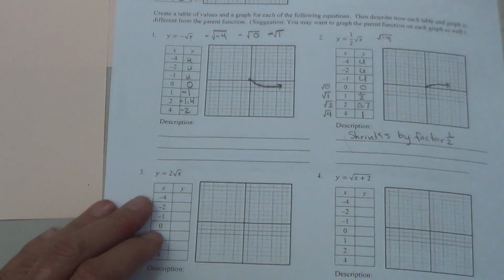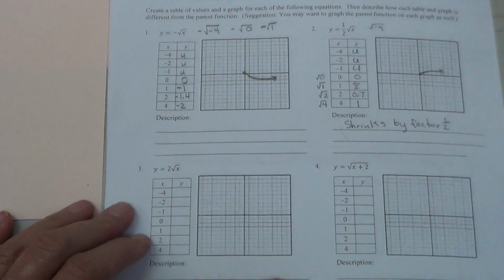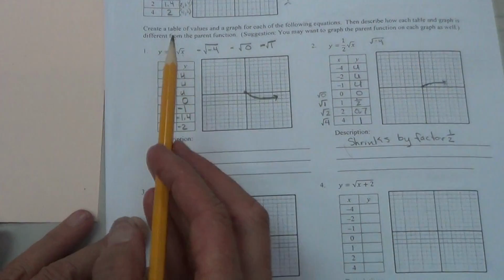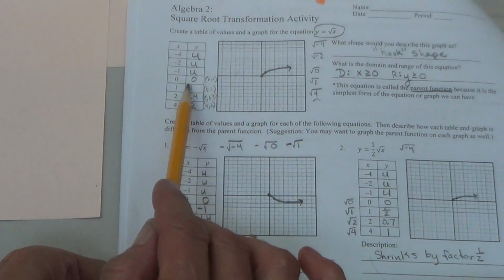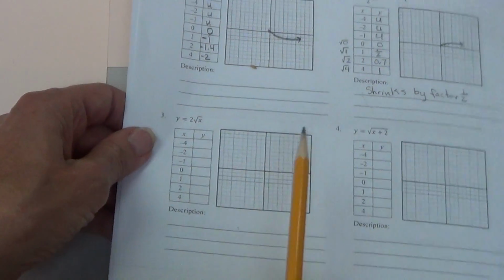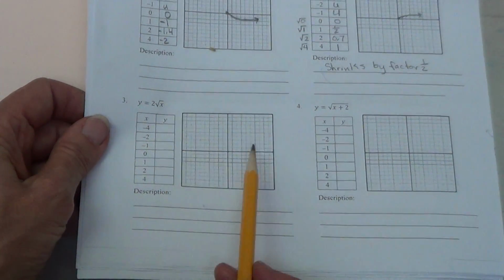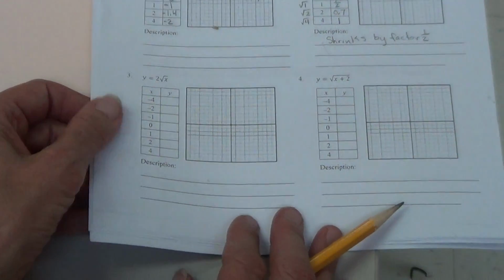So now think about that. If we put a 2 out front and we're multiplying it, that would be by a factor of 2. What do you think will happen to these parent graph numbers if we have a factor of 2 out front? If you said you think that it's going to stretch or it's going to get farther from the x-axis, you're correct. Let's do that right now.